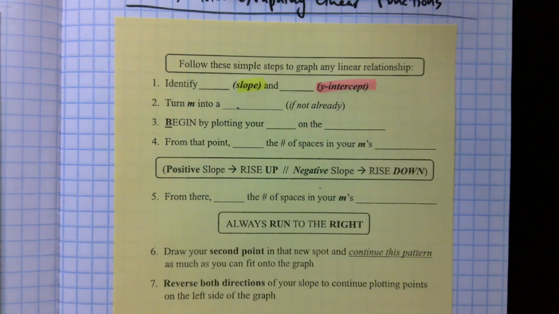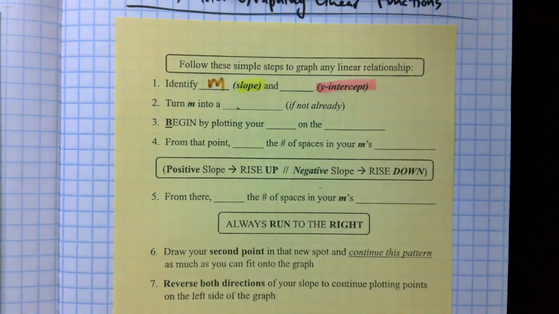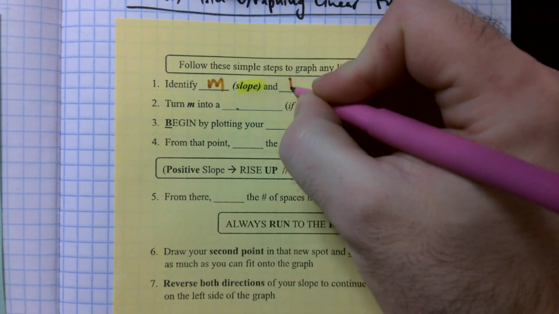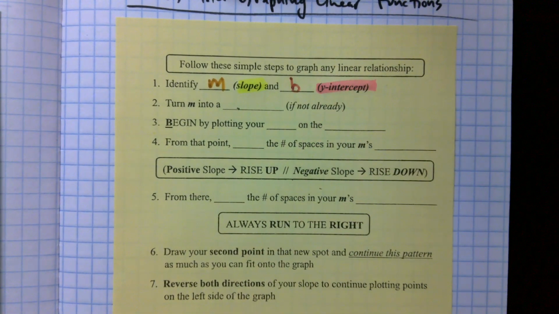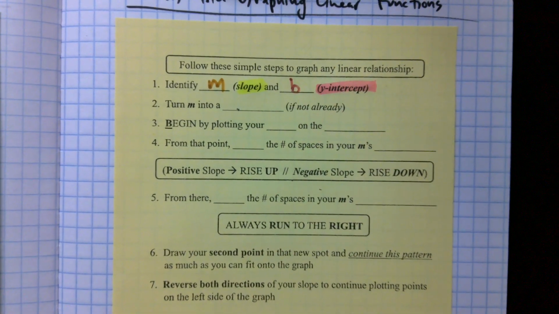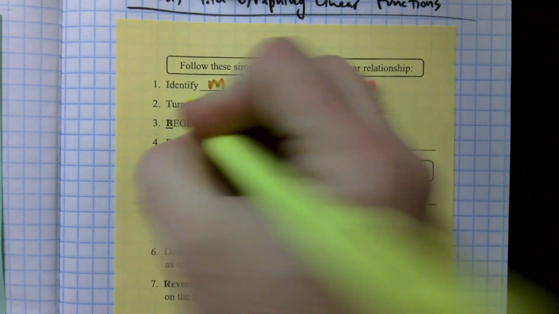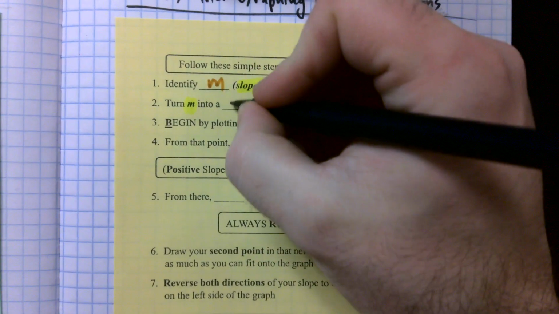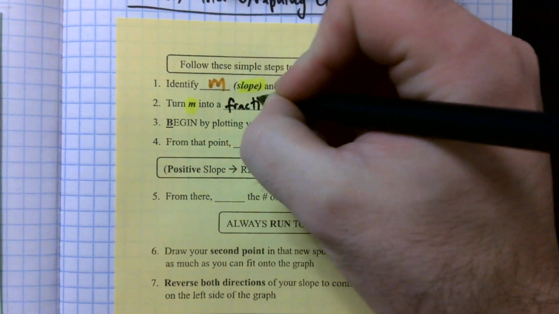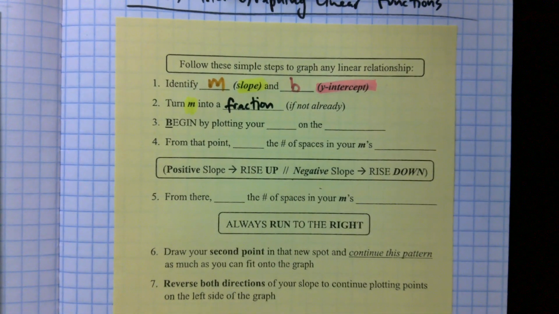And as we know, slope is represented by the letter M, and the y-intercept is represented by the letter B. Not Y, B. Okay? Y is still Y. So after I identify what M and B are, if my M is not a fraction, I'm going to turn M into a fraction.